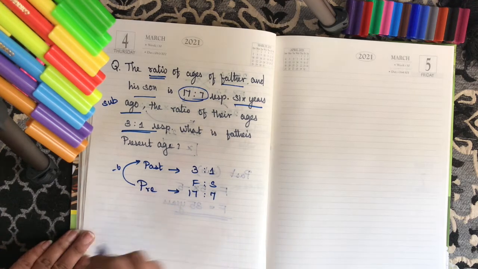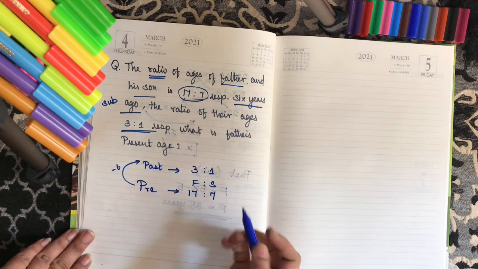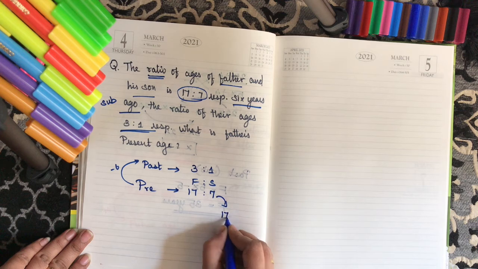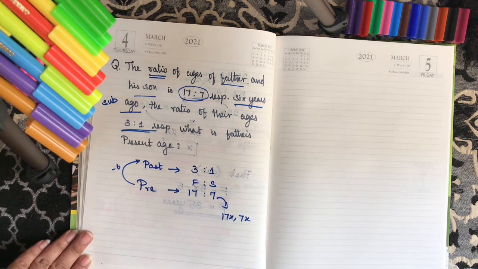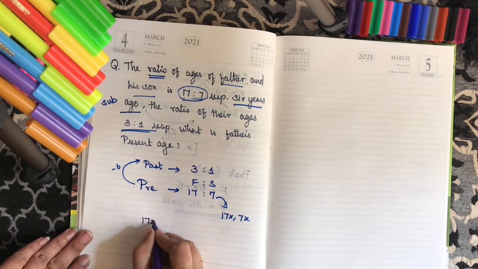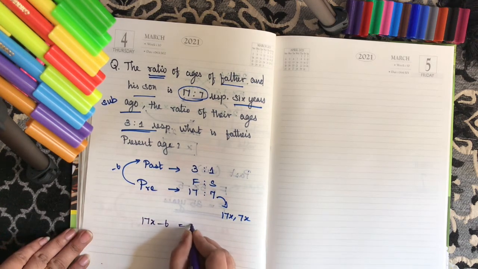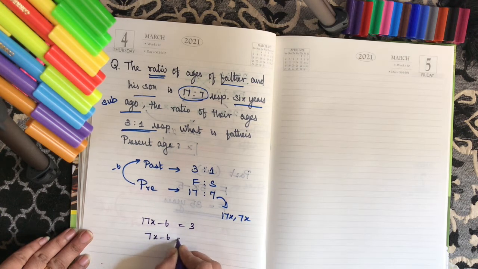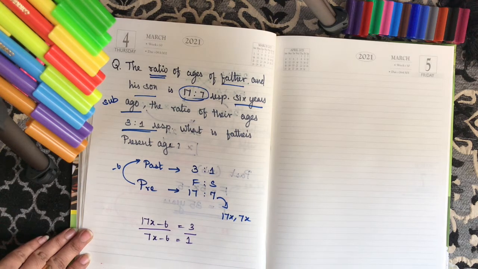Okay, so from this we need to convert it into an equation form. How to convert it? Just convert this ratio into numbers 17x and 7x, right? After that, I'm just writing the equation. 17x minus 6 which is equal to 3. Again 7x minus 6 which is equal to 1. So we have found the equation.